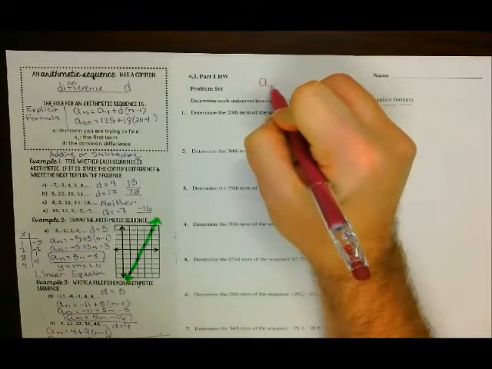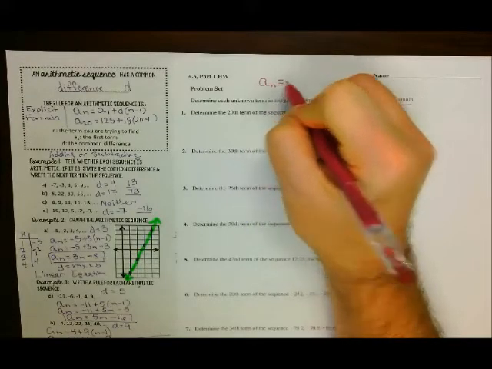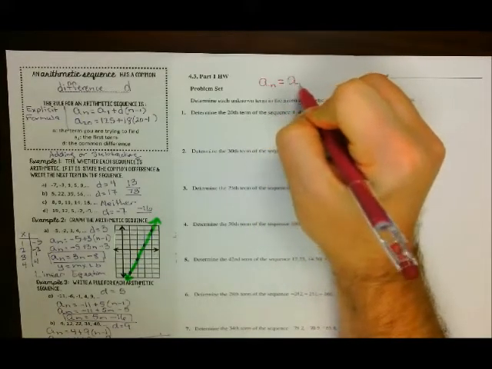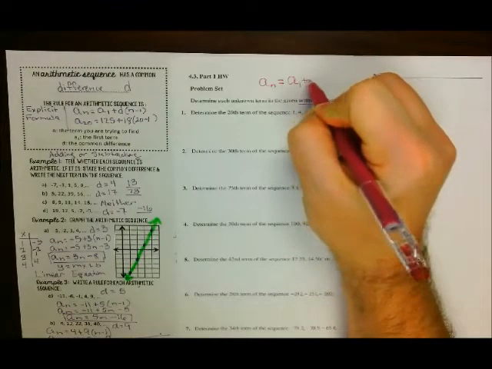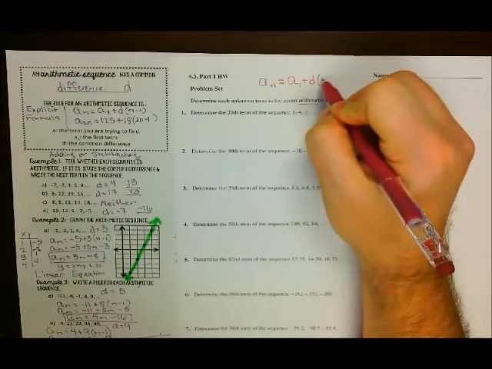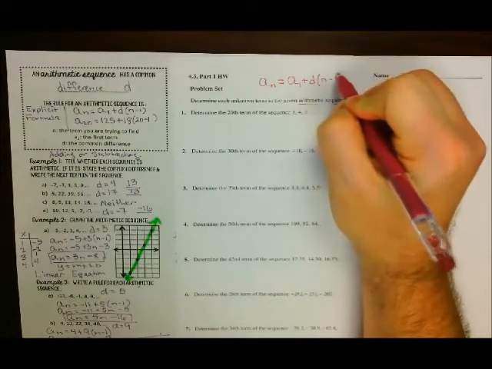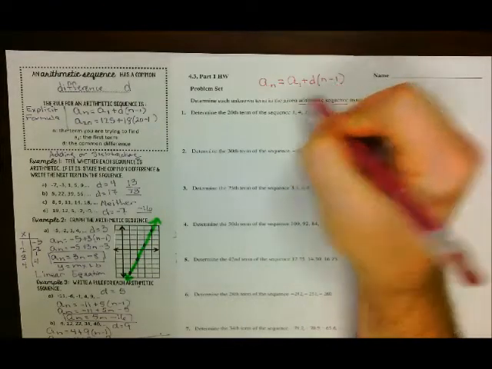We know that it's going to be a sub n, and this n stands for the term number we're looking for. It's going to equal a sub 1, which is the first term of whatever sequence it is. We're going to add the difference, but then we need to make sure we're doing our parentheses here, and it's always n minus 1, right? So if I'm looking for the 20th term, I'd be multiplying it by 19.